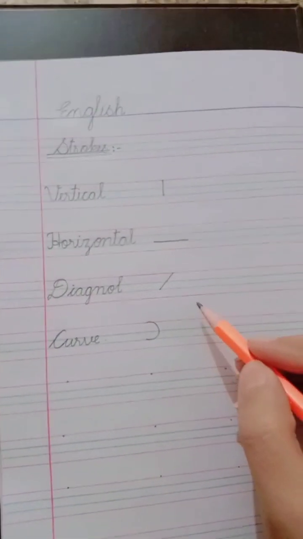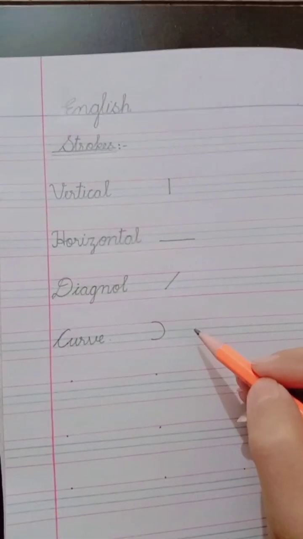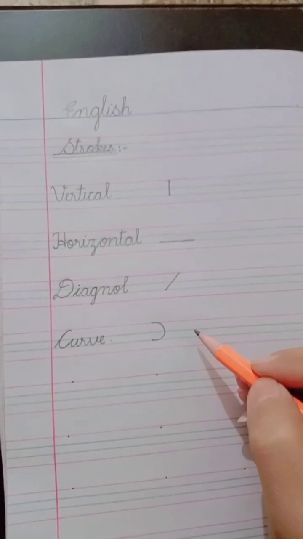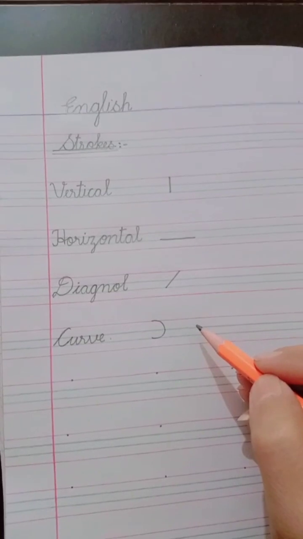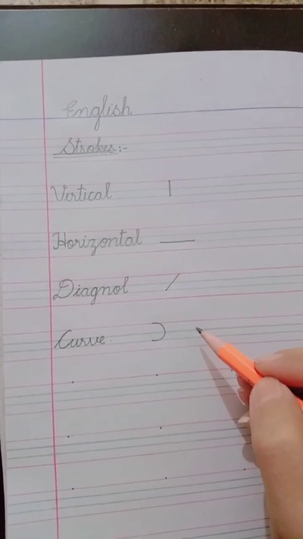These four strokes are used for writing English alphabets. Now I will tell you how we will use these strokes for writing our letters.